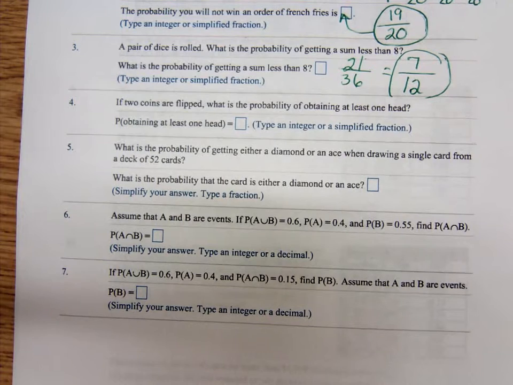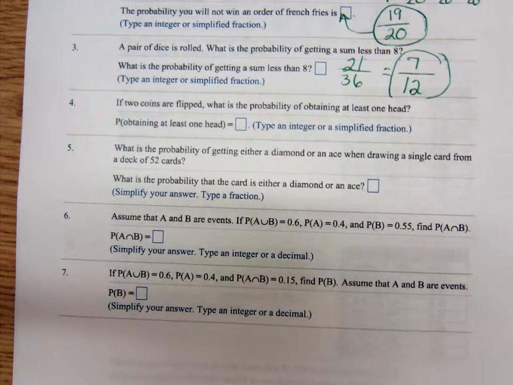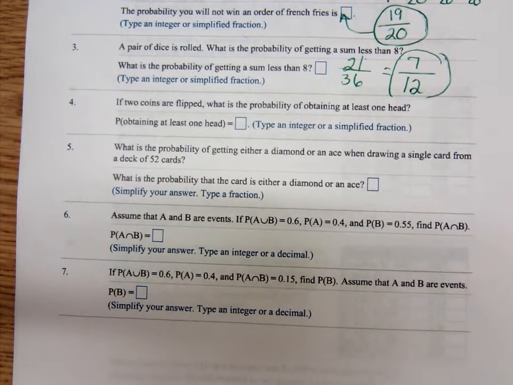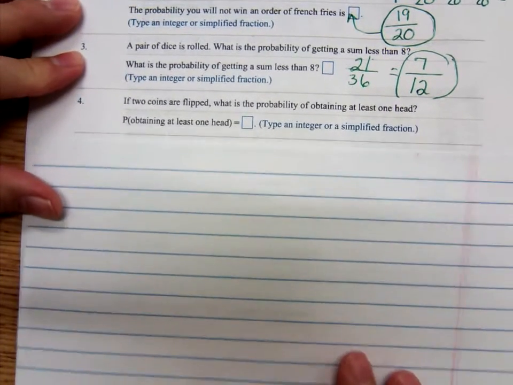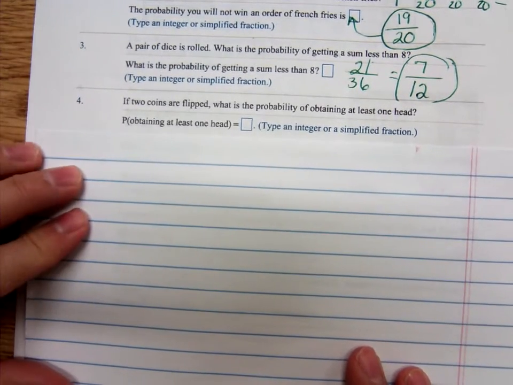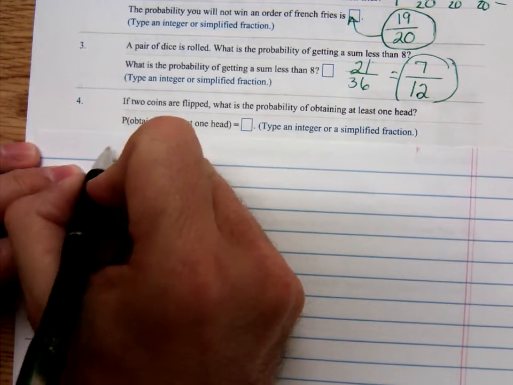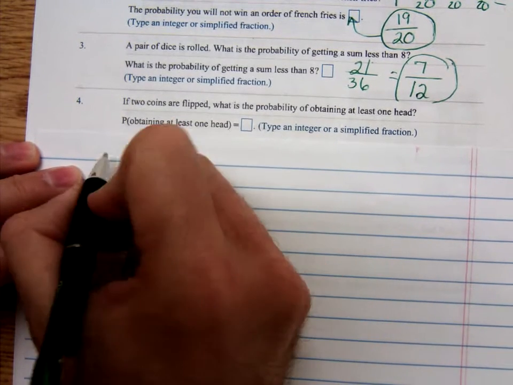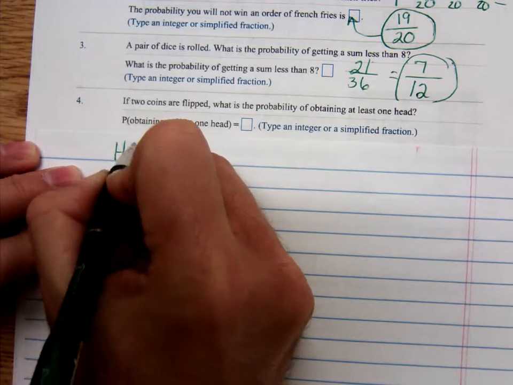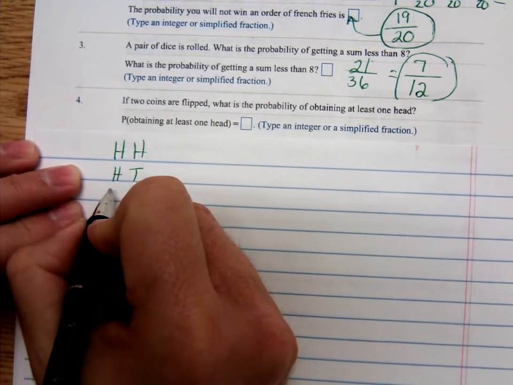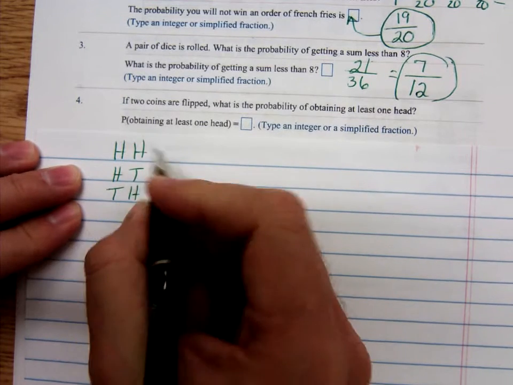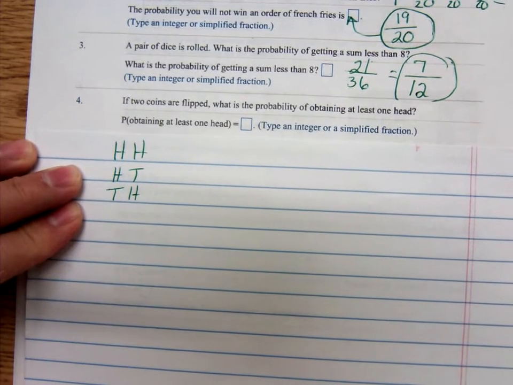Number 4 says, 2 coins are tossed. What's the probability of obtaining at least 1 heads? If 2 coins are tossed, let's write out all the possibilities. You could get 2 heads, a heads and a tails. Let's think of maybe one's a nickel and one's a quarter, so you can tell them apart.